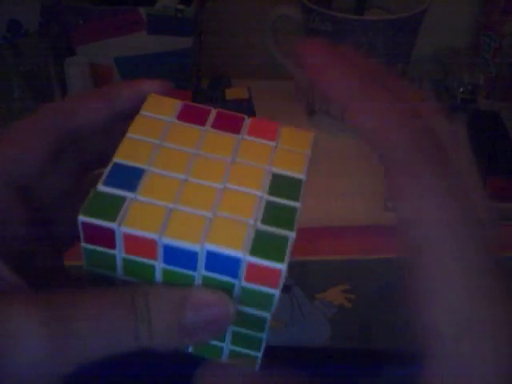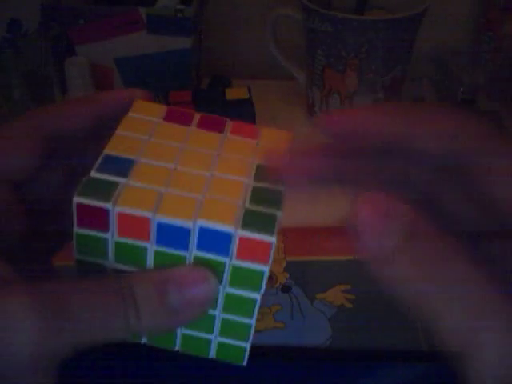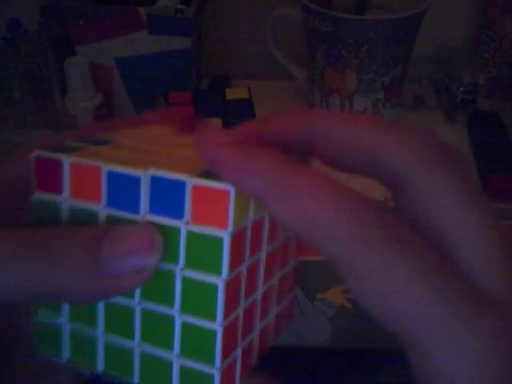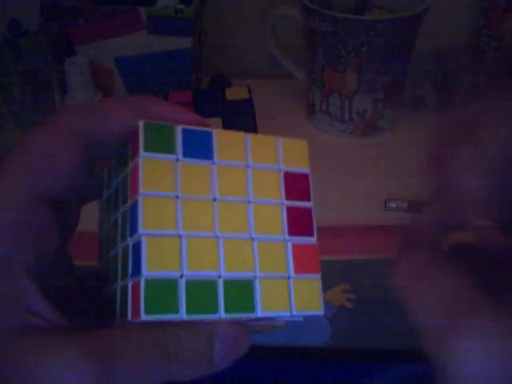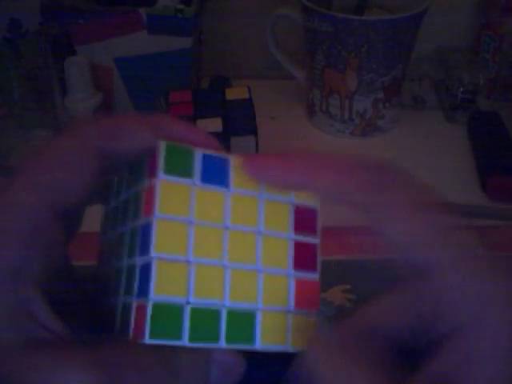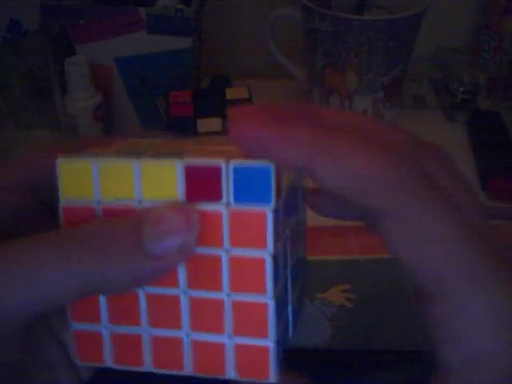Now for the last layer, you will use the beginner's method. The beginner's method involves making the OLL, which means you will start with a point, then with the L, then with a line, and then finally with a cross. So you will look for the most number of pieces that will construct one of these shapes. So for example, if I have no edges yellow, or some edges yellow, but a very few number of edges, I can proceed to classify the face as a point.